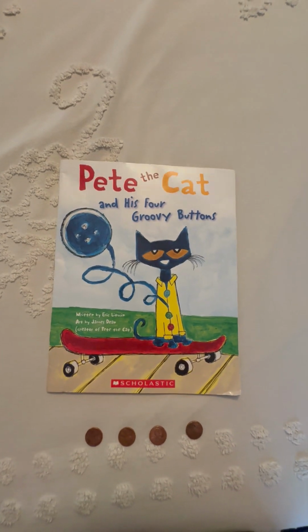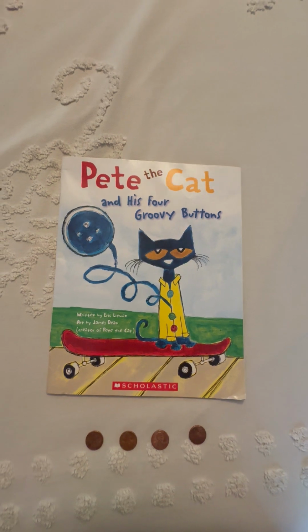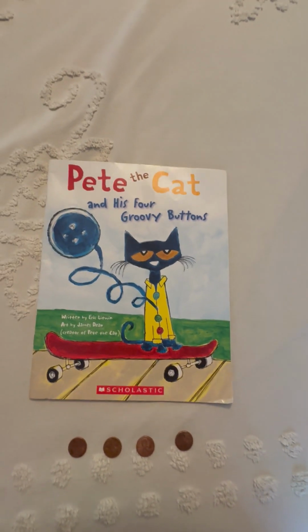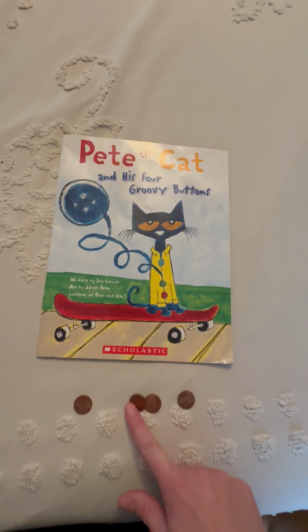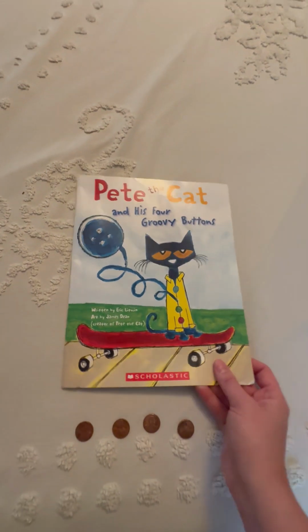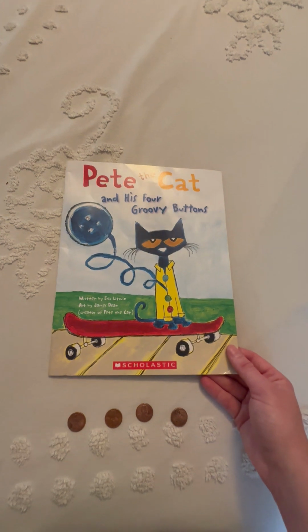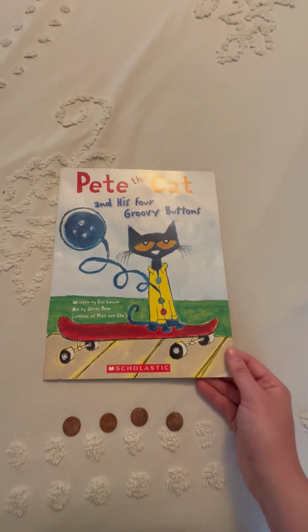For my math book, I picked Pete the Cat and His Four Groovy Buttons by Eric Litwin. And my listening strategy is I would give my students 4 counters, or what I have as pennies. And when I would say a number, they would hold up that many and we would count them. And then throughout the story, we would take away as Pete lost his buttons.